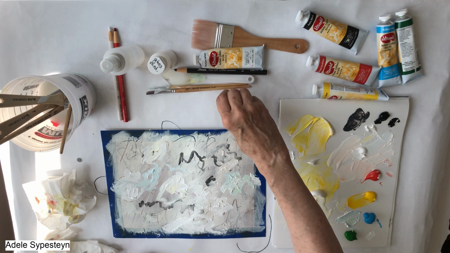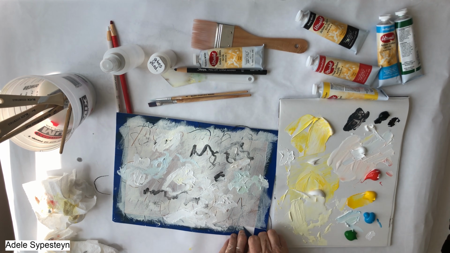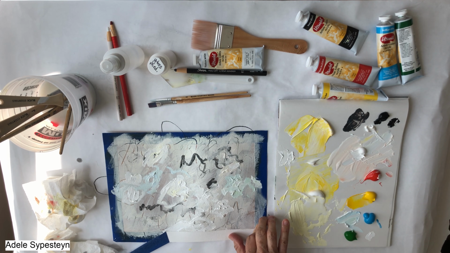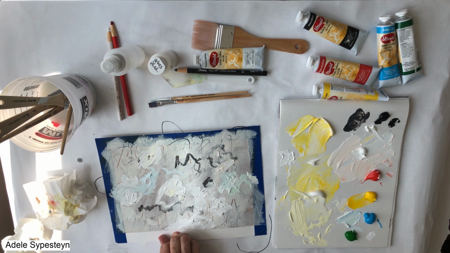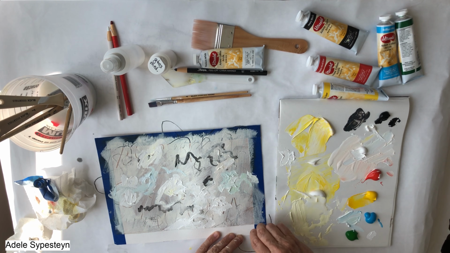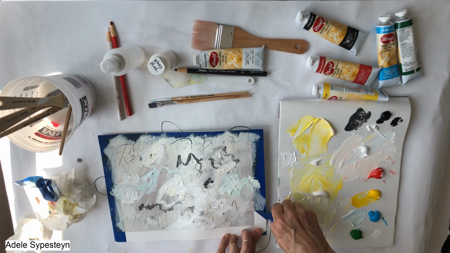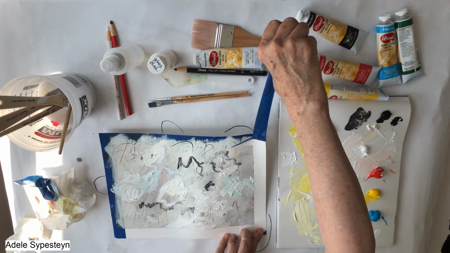And now this is one of my favorite parts, when I pull the tape off and I can actually see exactly what the painting looks like. You have to be careful if you have paint all over your hands not to get it on the white edge, because that would really be tough. And as I pull this tape, I pull it away from the painting, low and away, very slowly. Otherwise it could tear the paper.